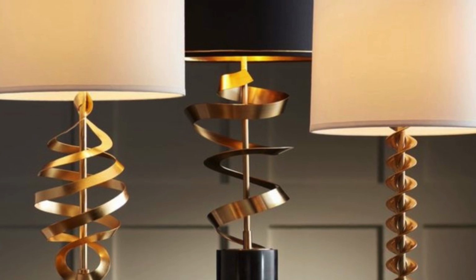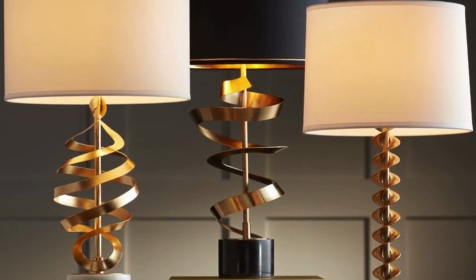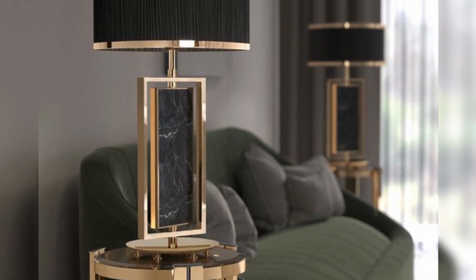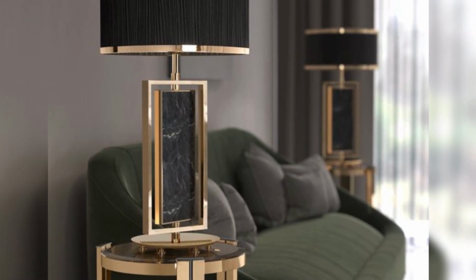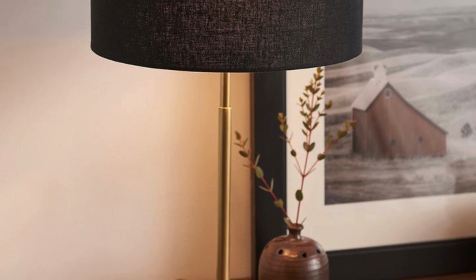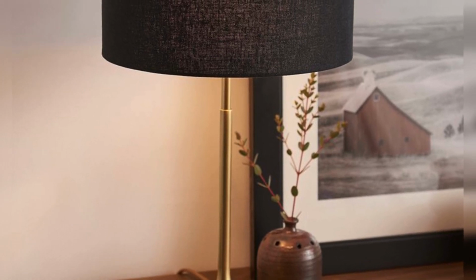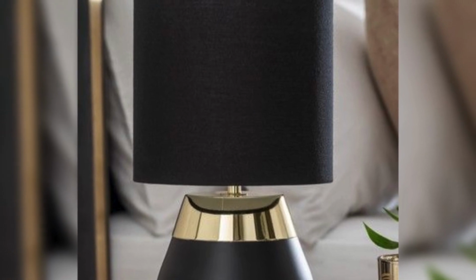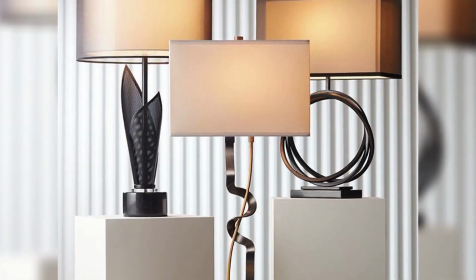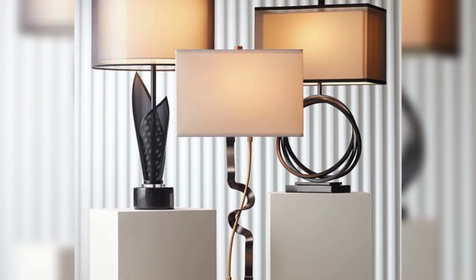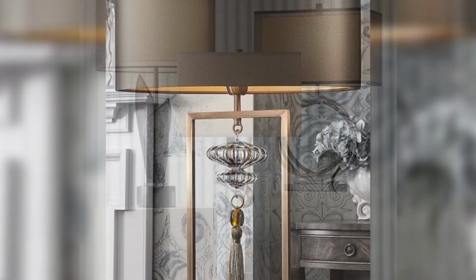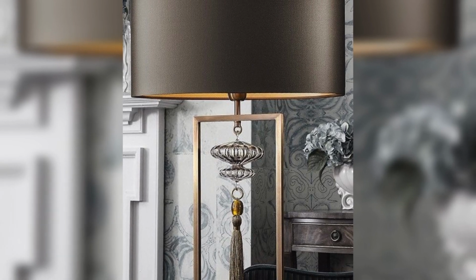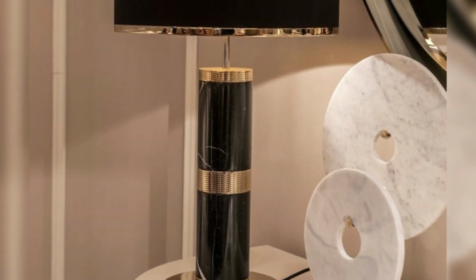Embark on a journey of illuminating aesthetics as we invite you to explore modern table lamp designs that redefine contemporary lighting. Our channel is a curated showcase of the latest trends and innovations in table lamps, ranging from sleek and minimalistic to bold and artistic creations. These modern designs transcend the conventional, offering a perfect blend of functionality and style for an interior space.